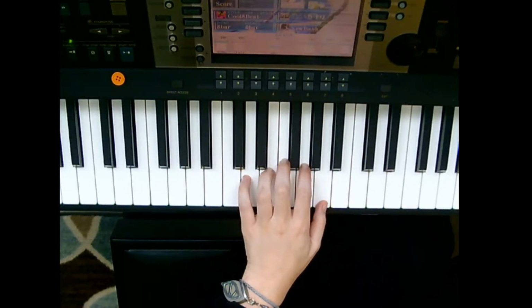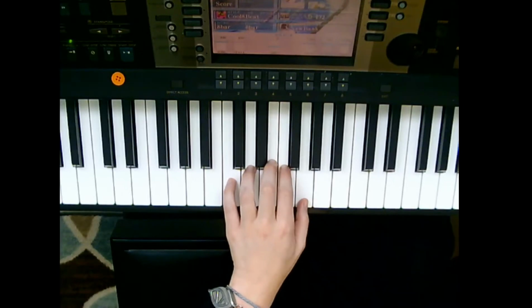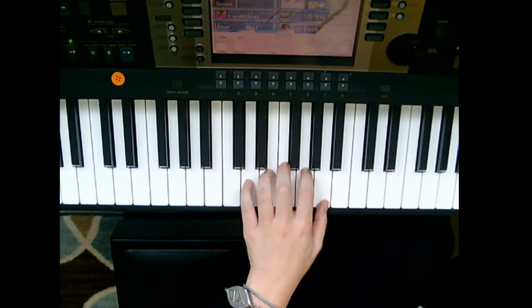You can hear that doesn't quite sound the same as our C scale. We're going to have to change one of these notes. So let's check it out. We're going to do it again.